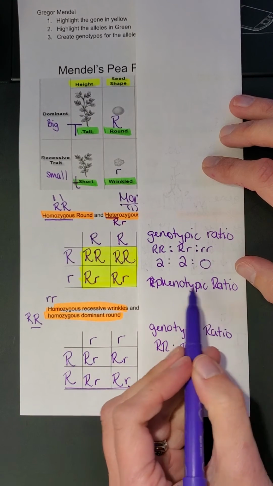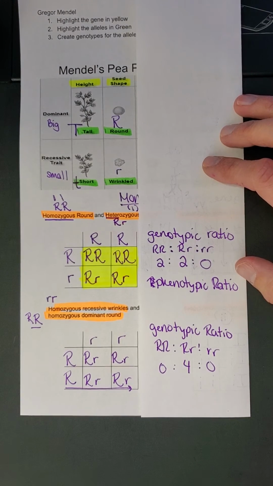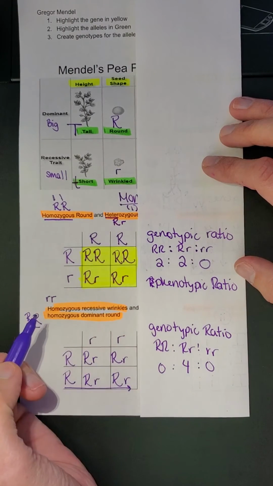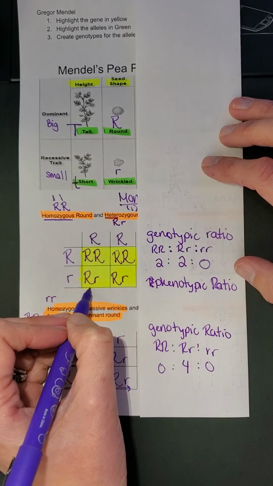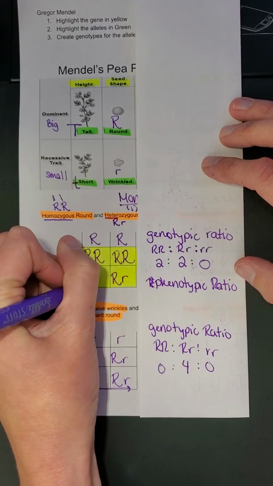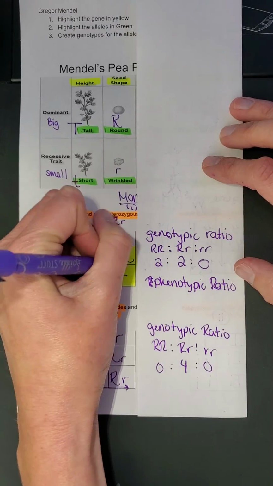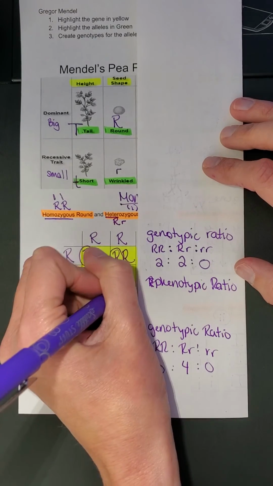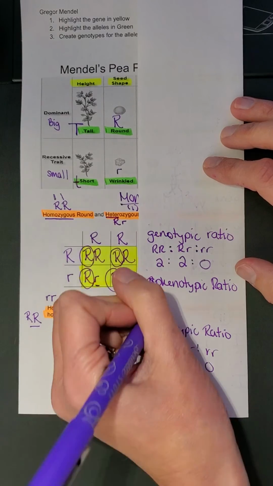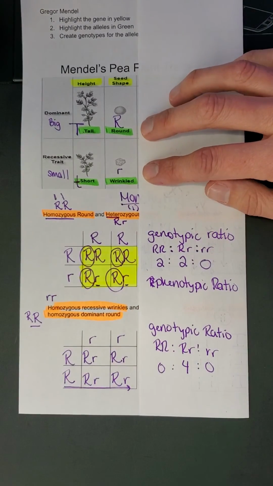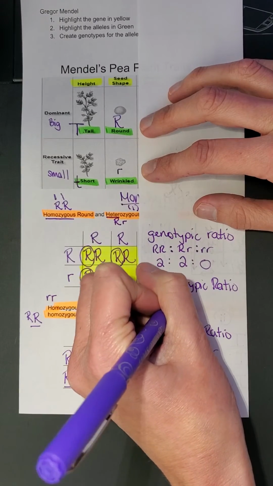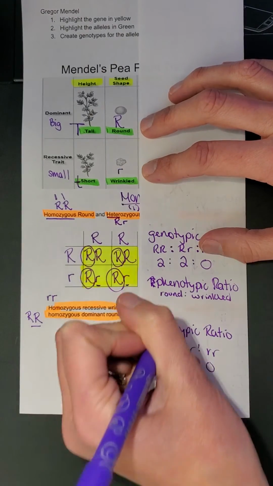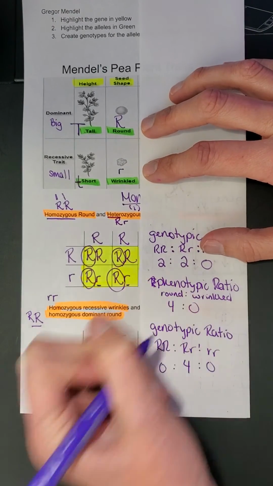Now, phenotypic ratio is what you see with your eyes, what you would describe. So all of these would be round, round, round, round, round. Because they all have at least one dominant letter. So that dominant letter is hiding the small letter. So our two options in phenotype were either being round or being wrinkled. Well, I have 4 round and 0 wrinkled.